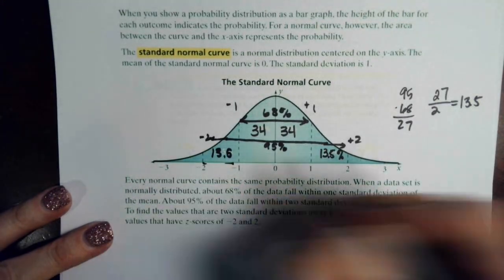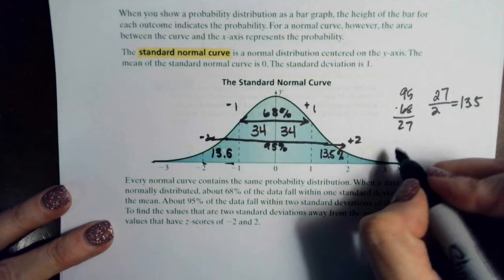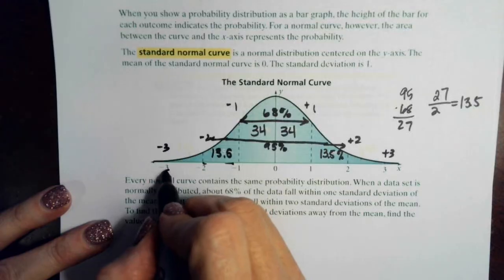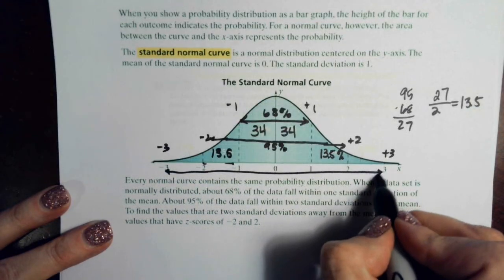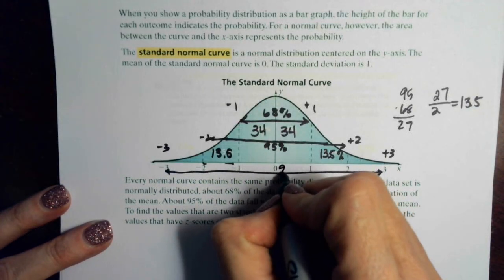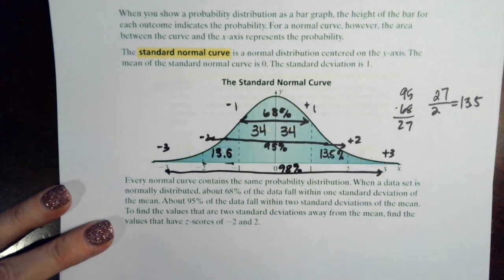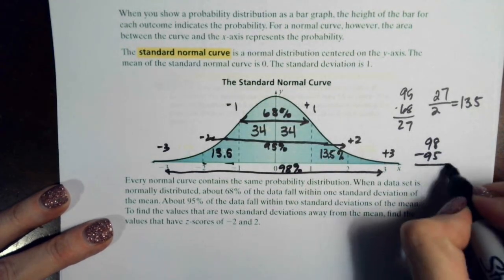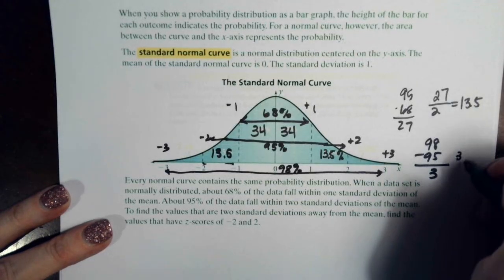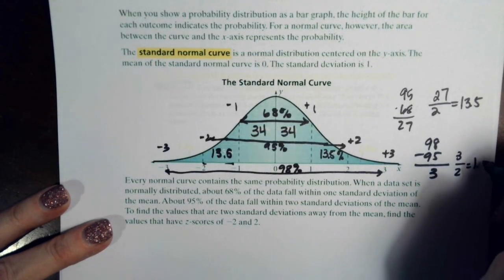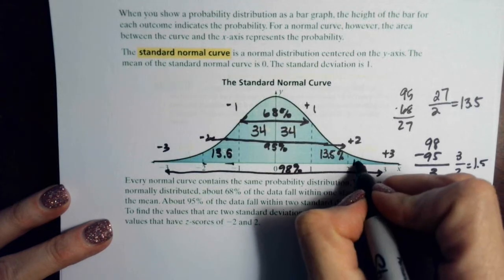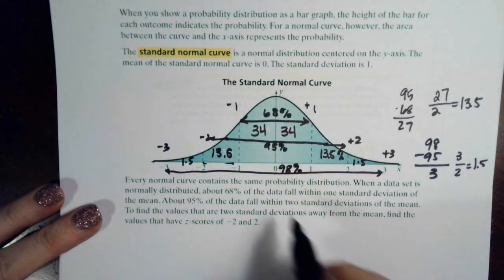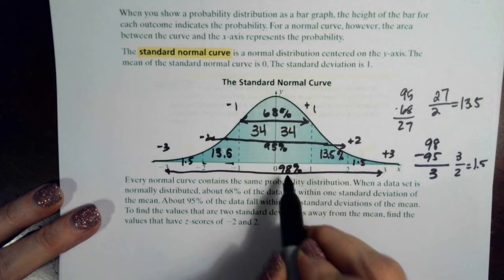All right, and then for 3 standard deviations, that is going to give us 98%. Okay, and so the difference between 98 and 95 is just 3%, and then 3 divided by 2 is 1.5. So we have 1.5 here, and we have 1.5 here. Now, that's just 98%.